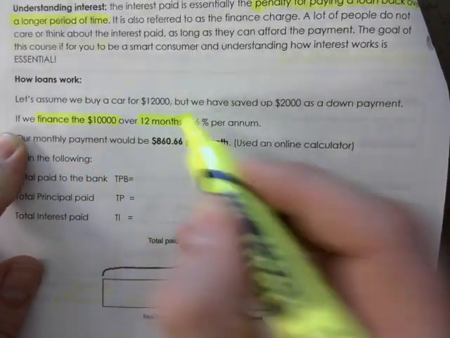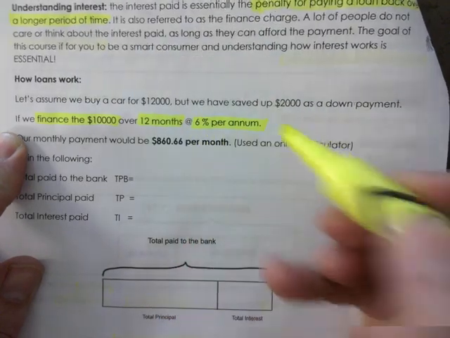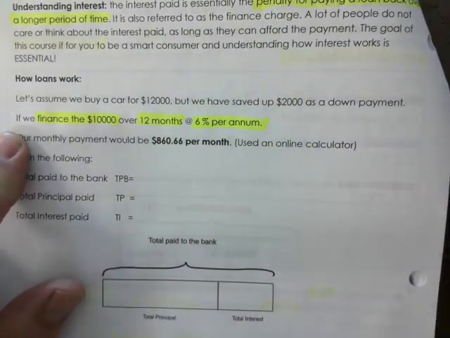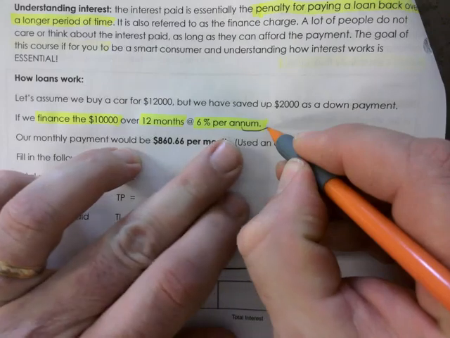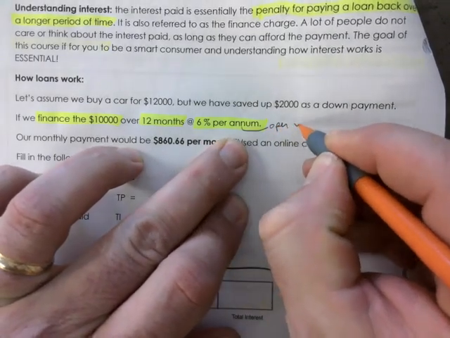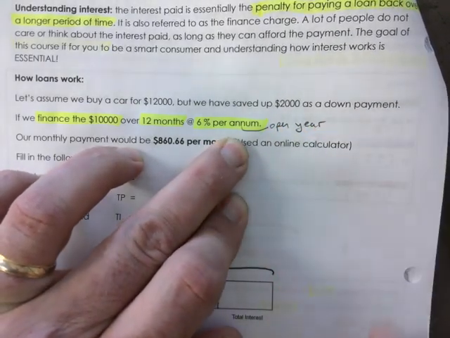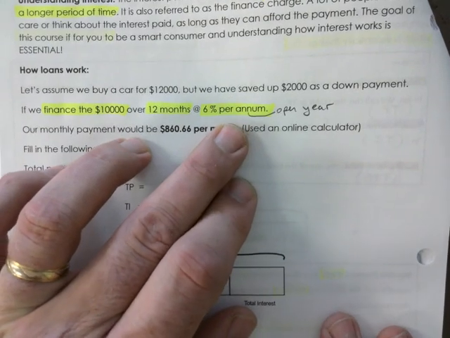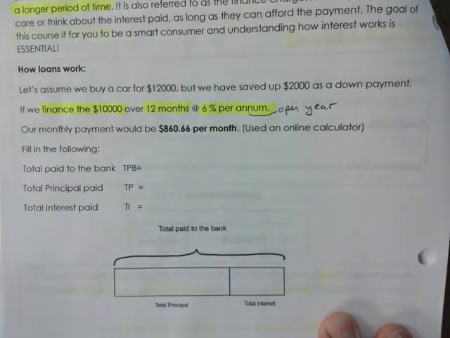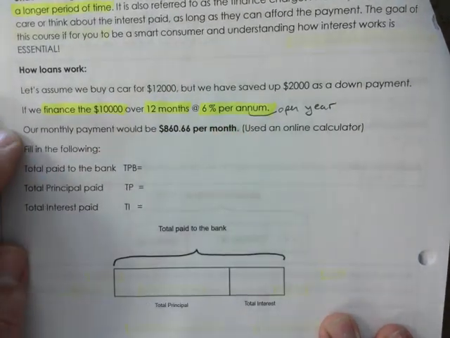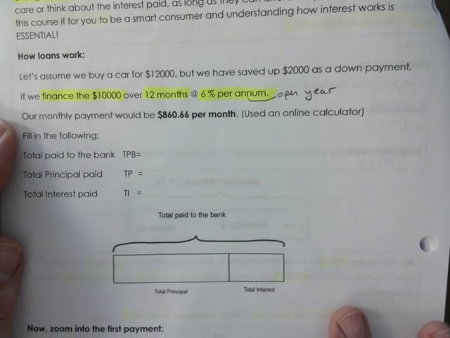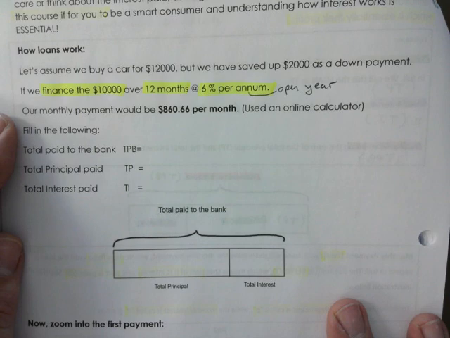Over 12 months at 6% per annum. That's a Latin word saying per year. Same thing. You're going to get charged 6% per year. By the way, interest rates are high right now, so that's actually not stretching. 6% is probably what you're looking at for a car, if not higher.